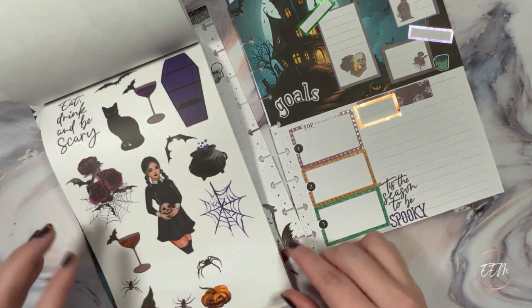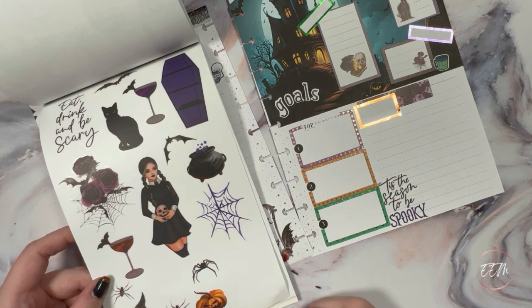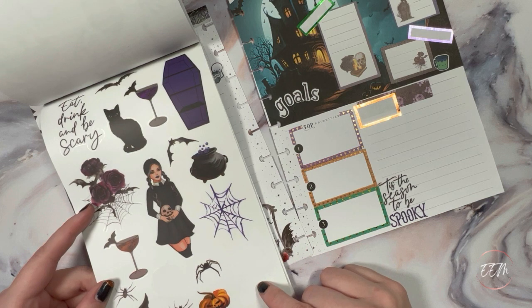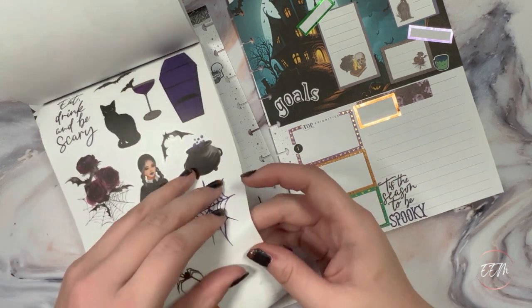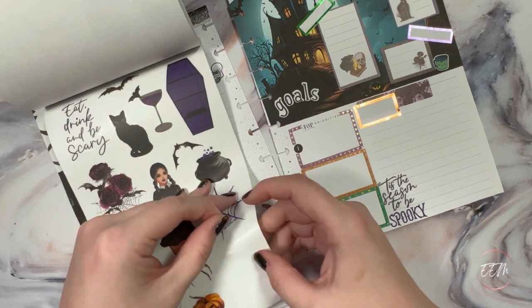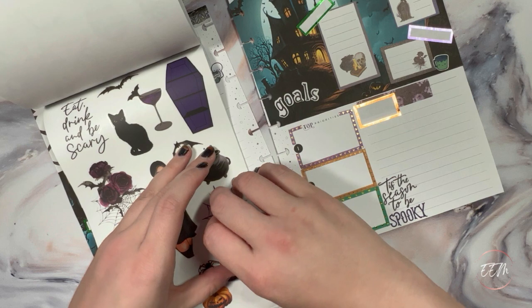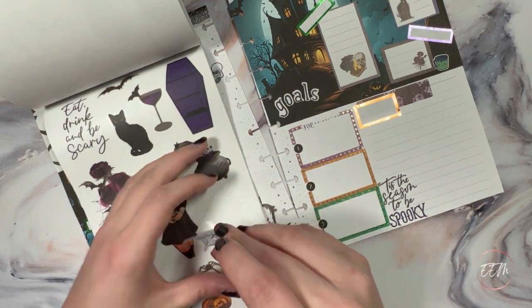Okay. And then I think I want to also, let's see, we have some spiders and everything. It would be kind of cool using this spider web. So what I'm going to do here is lift this spider web sticker up.